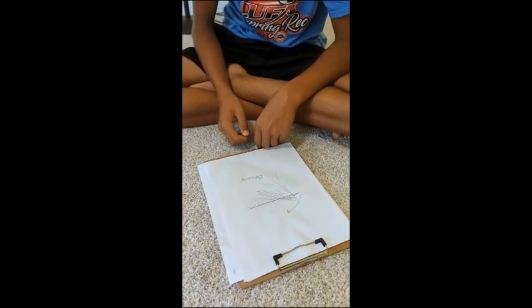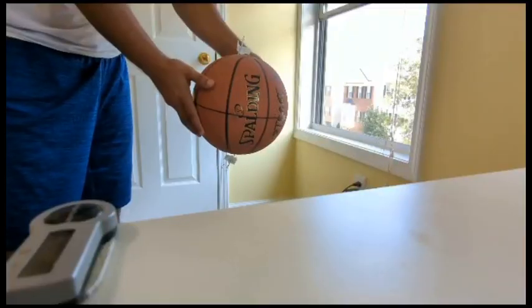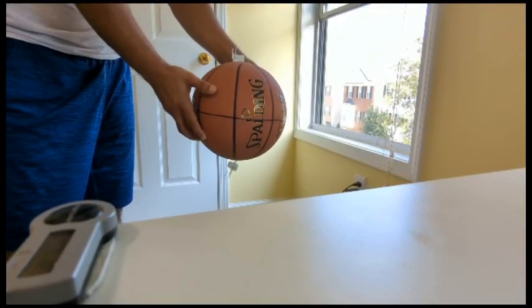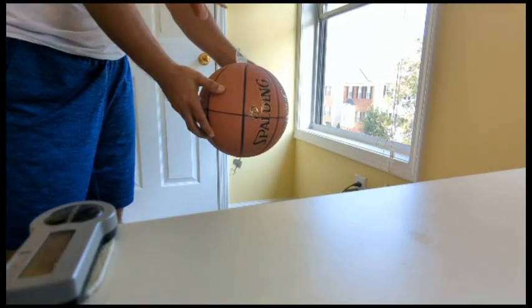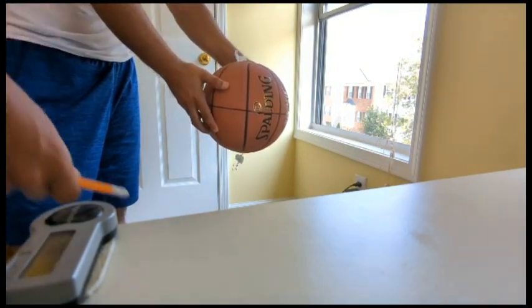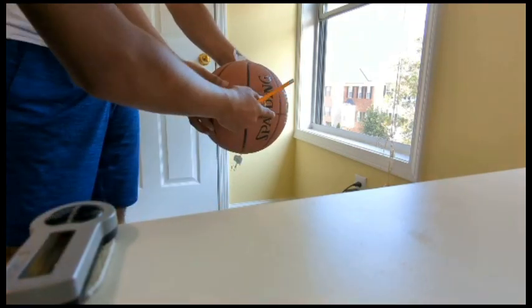The ball represents the earth. This pencil will be represented as a pendulum, and this is the north pole, this is the south pole, and the string is the equator.